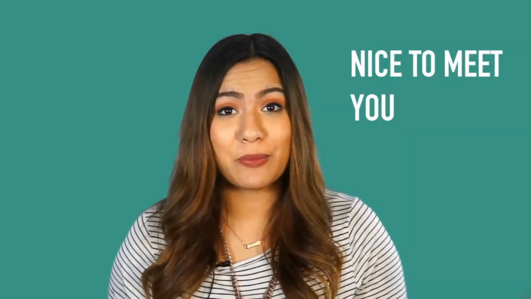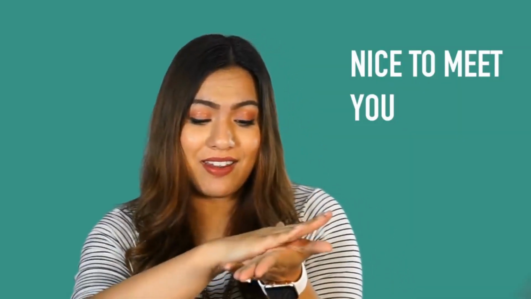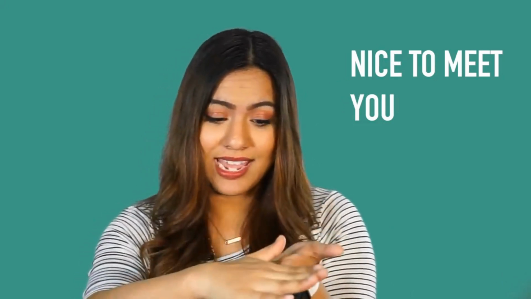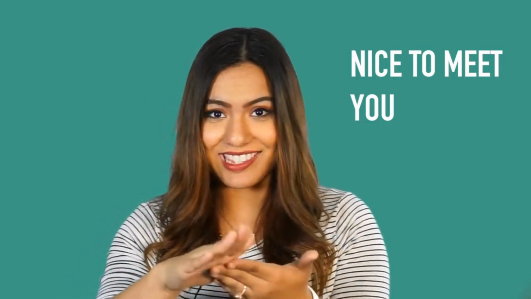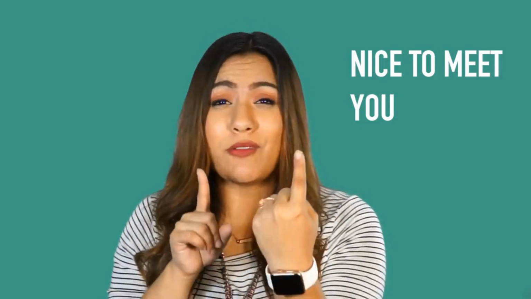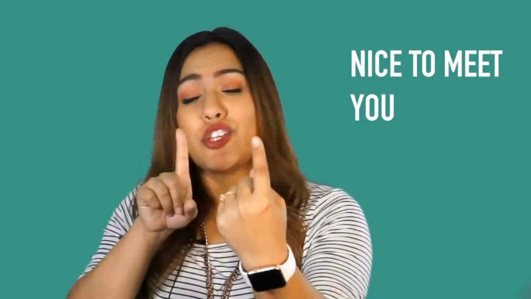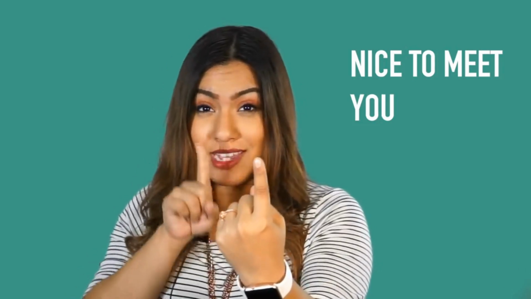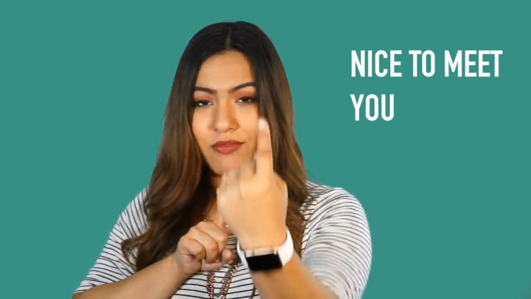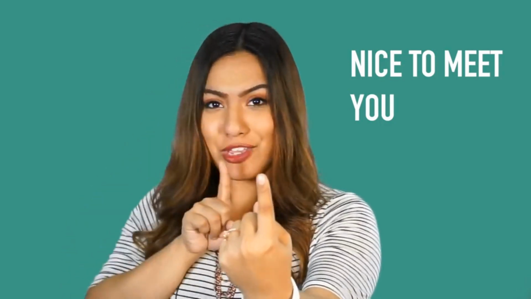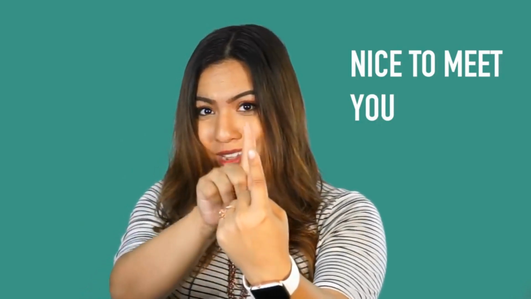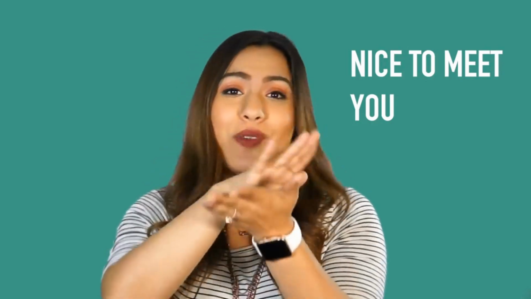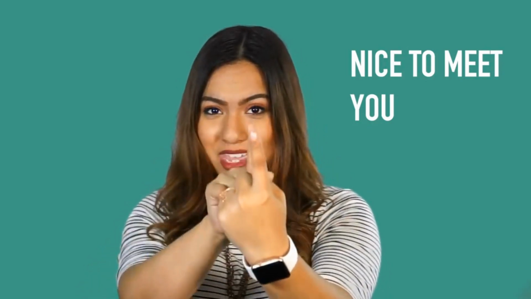Another introductory phrase that you can use is nice to meet you. The way we're going to learn this is nice, nice. Your dominant hand is on the top, sliding across, nice. And then meet you is going to be one entire sign. So one finger, your dominant index finger, is going to go close to you, one directly in front of you. This is representing you and the individual you're talking to. You is going to move forward like you are meeting the person. So that's nice to meet you.